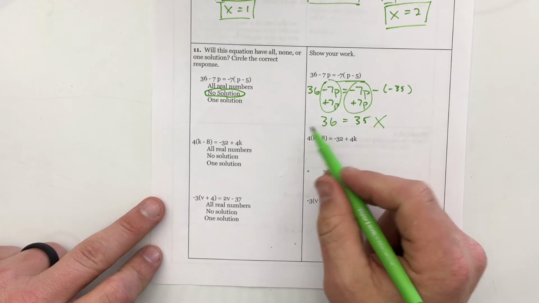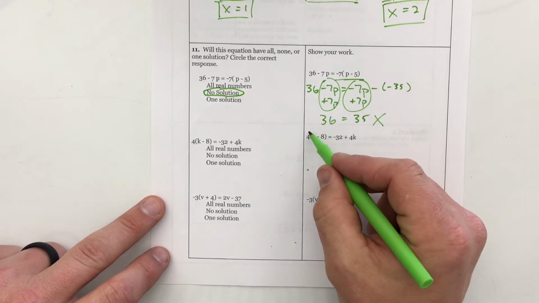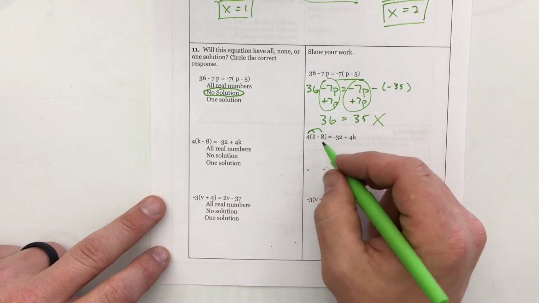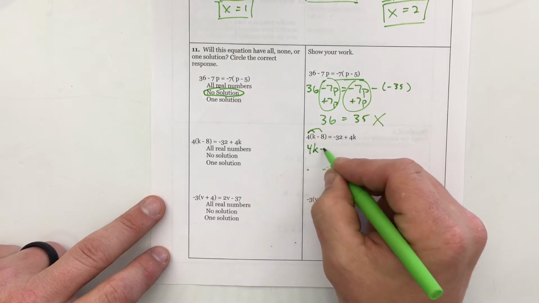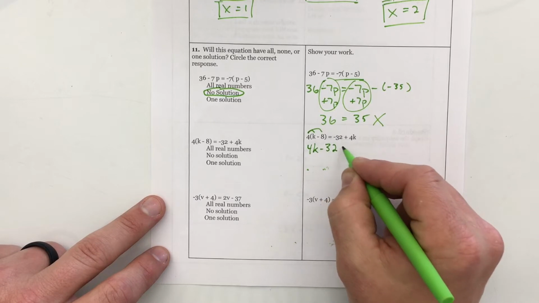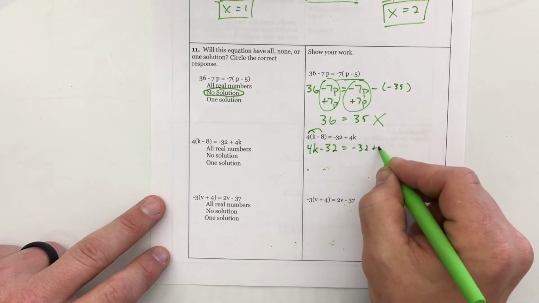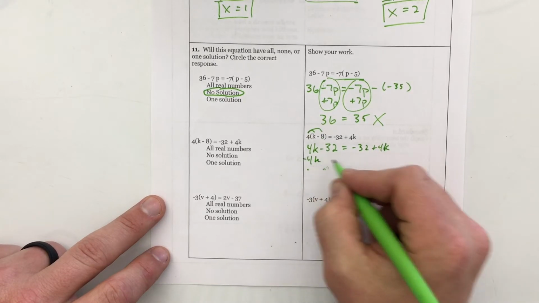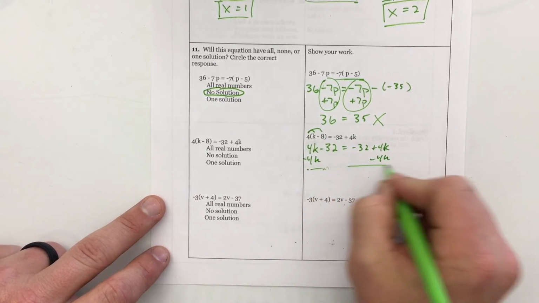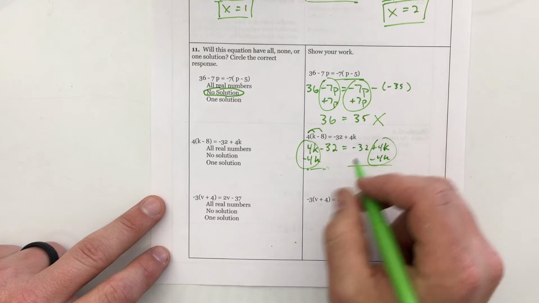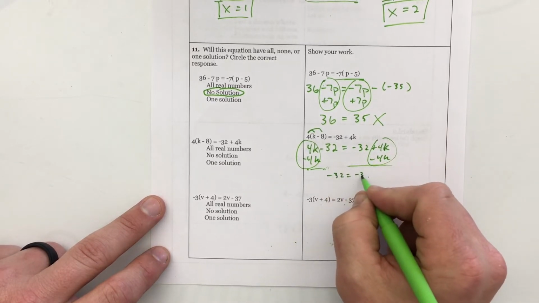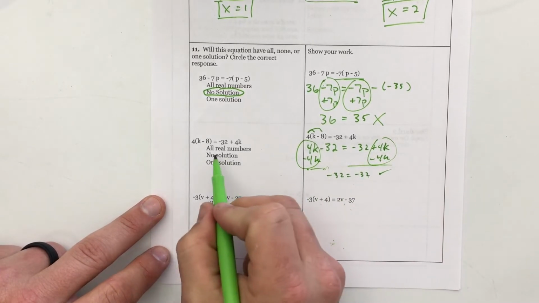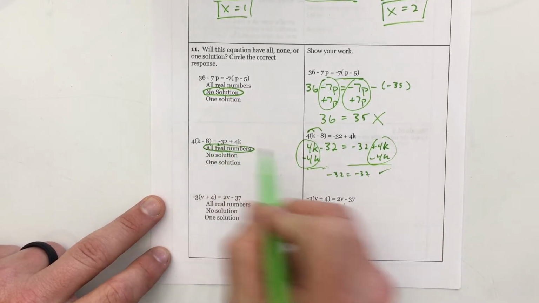Distributive property here. My favorite mistake of all of them was somebody did this, drew those little lines, and then forgot to distribute. 4k minus 32 equals negative 32 plus 4k. These are equal. I could subtract 4k to make it a little more obvious. 0, 0, and I have negative 32 equals negative 32. It doesn't matter. That's always going to be true no matter what, so it's all real numbers.